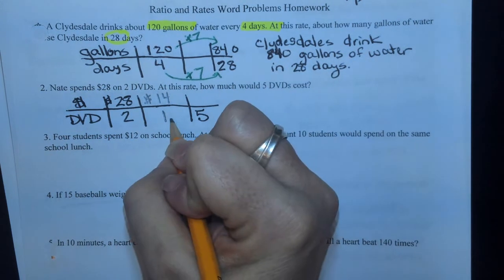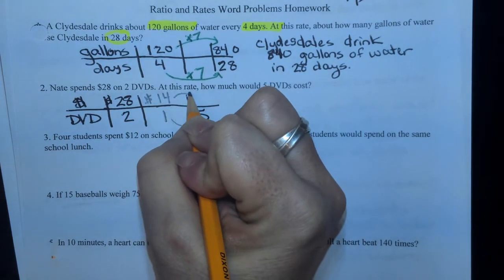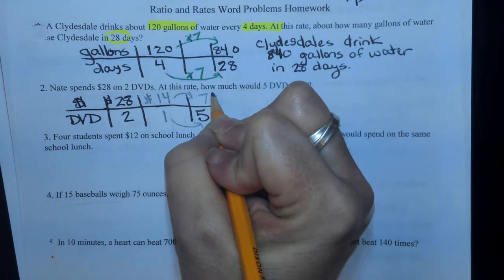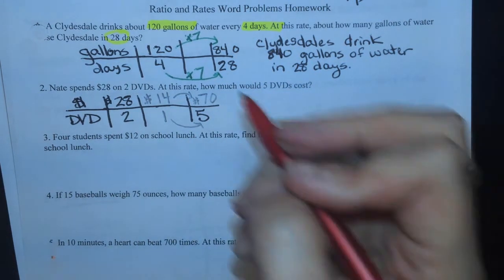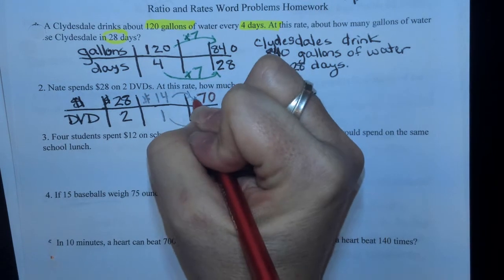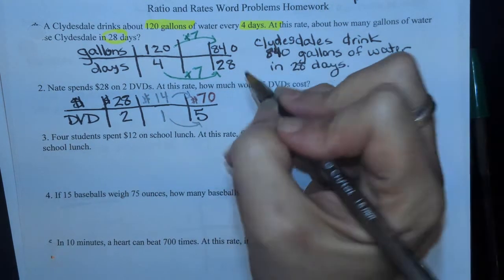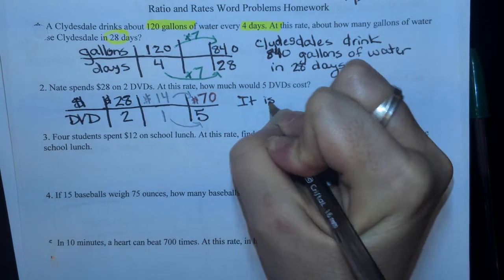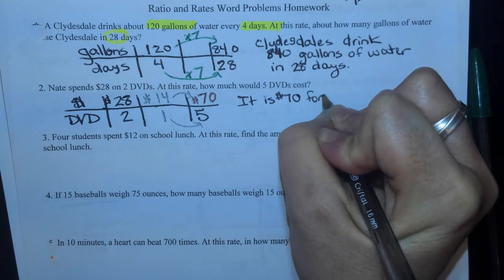So times 1 times 5 is 5. 14 times 5 is 70. It does not matter which way you do this, as long as we all get that it's $70 for 5 DVDs. 5 DVDs cost 70.